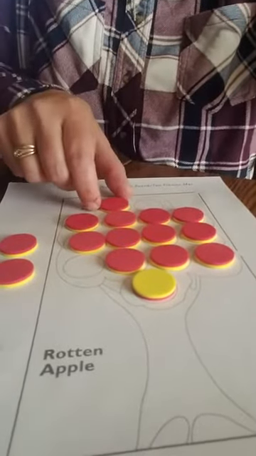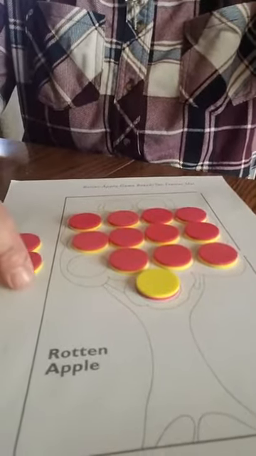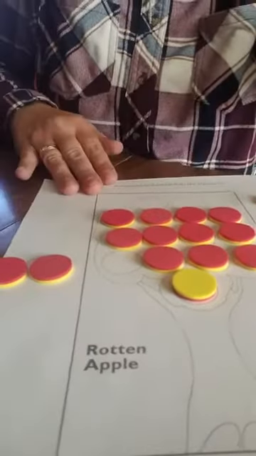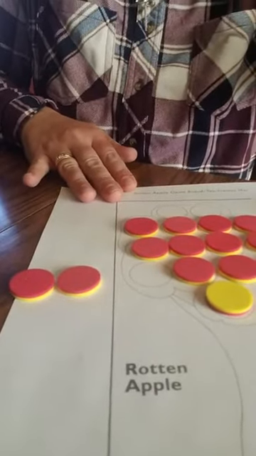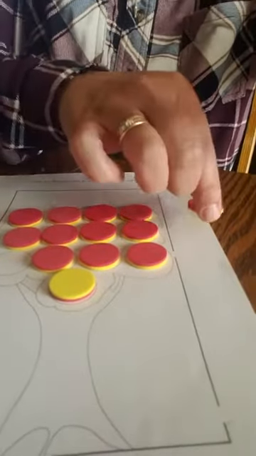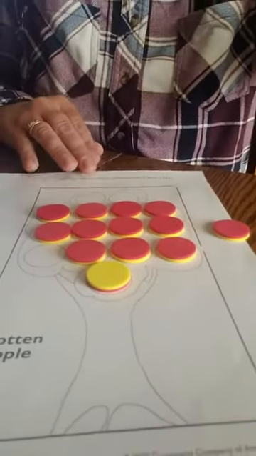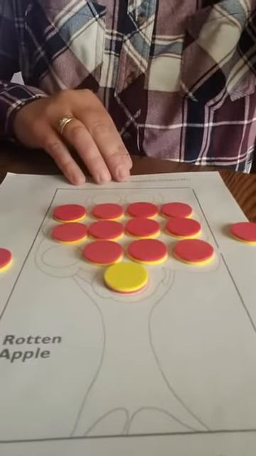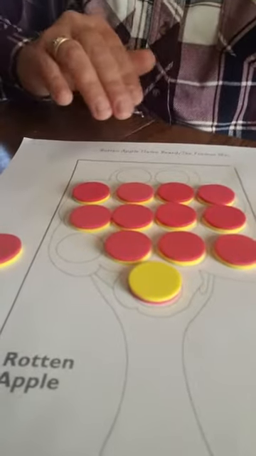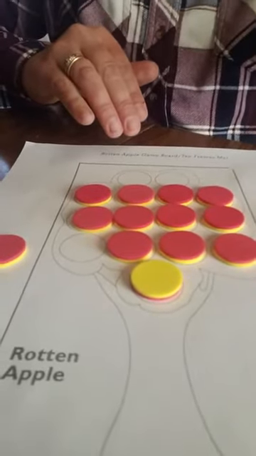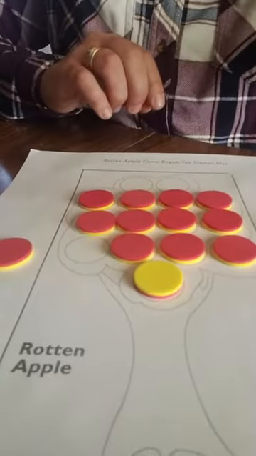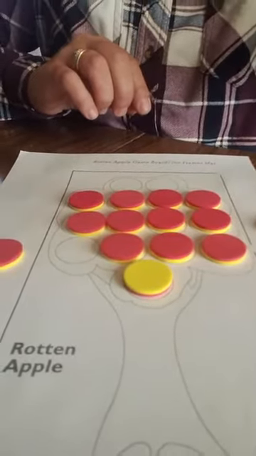First player takes off an apple. So the second player has 1 apple in their pile, and the first player has 2 apples in their pile. Now remember, we had 15 total apples on our tree, and we just took off 3 total apples. How many apples do we have left on our tree?